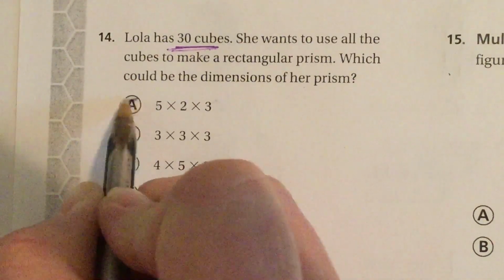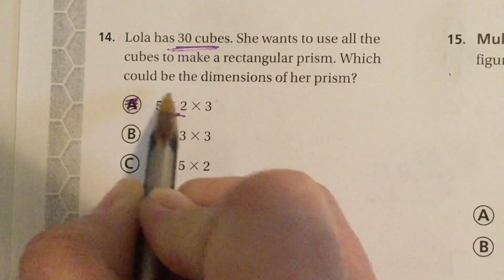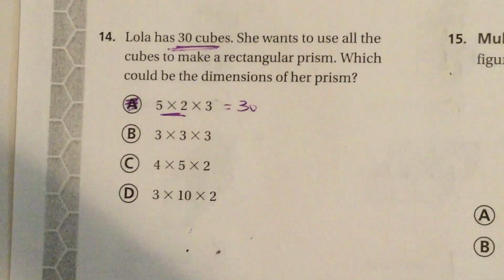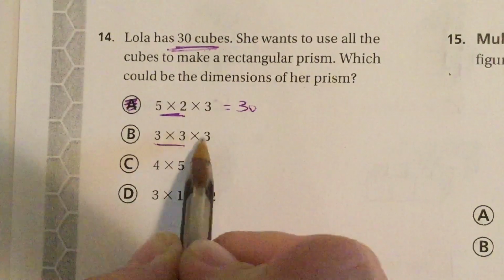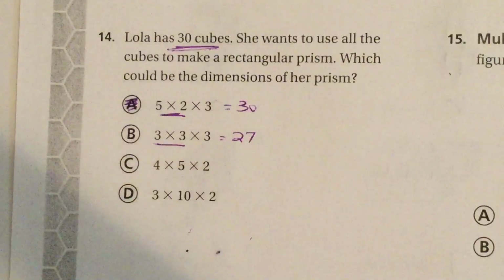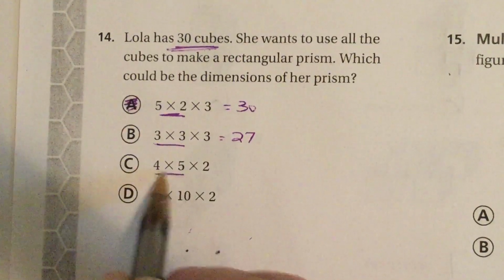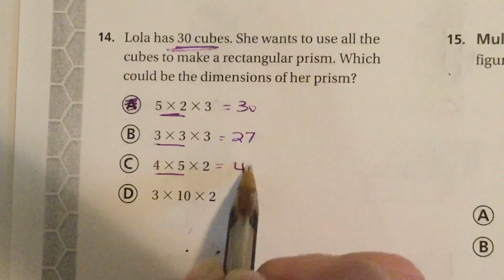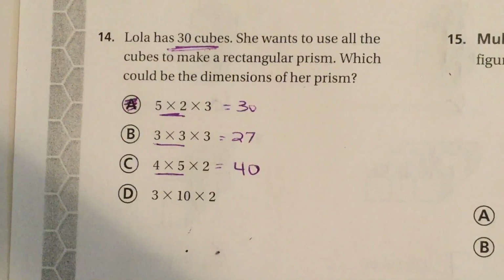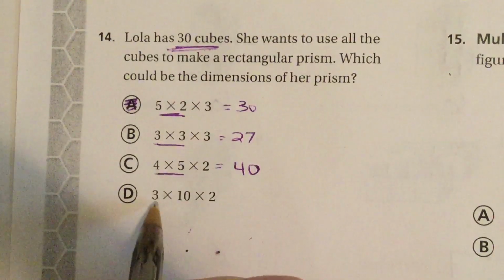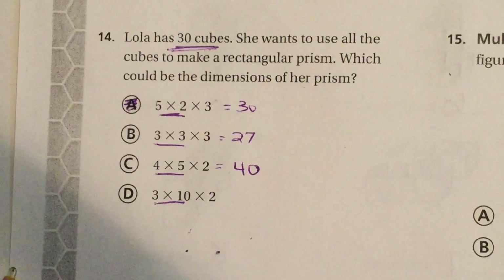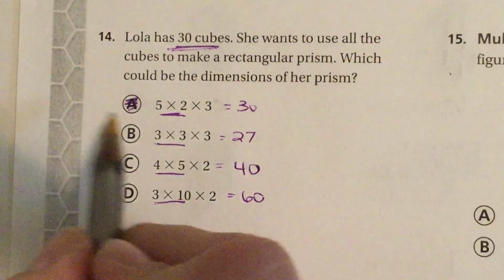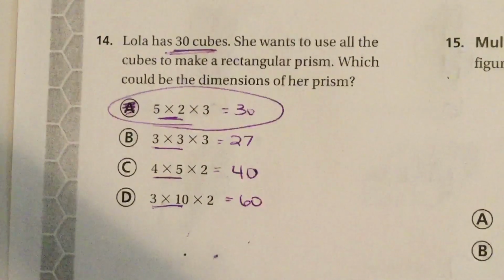Okay, you should have picked A. Because 5 times 2 is 10. 10 times 3 equals 30. This one, 3 times 3 is 9. 9 times 3 equals 27. 4 times 5 is 20. 20 times 2 is 40. And this one, 3 times 10 is 30. 30 times 2 is 60. So only one of them equaled 30.